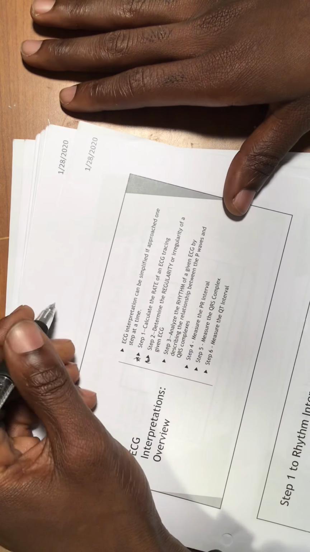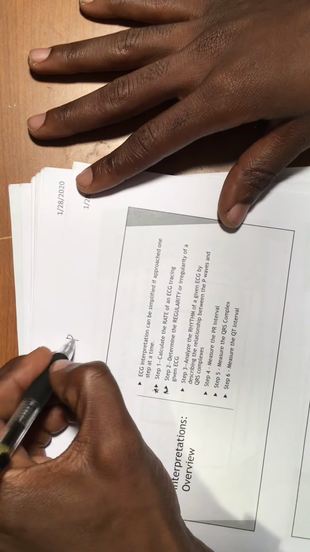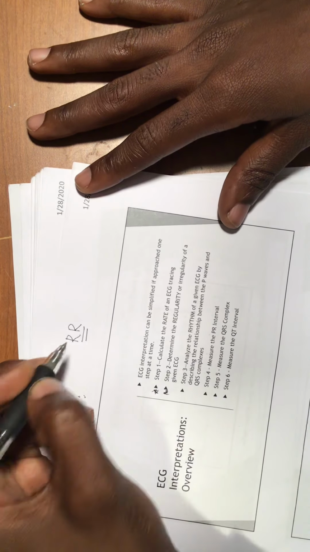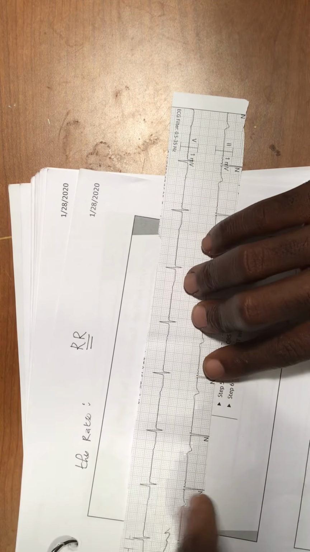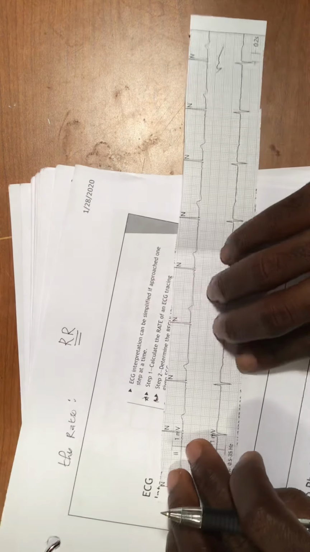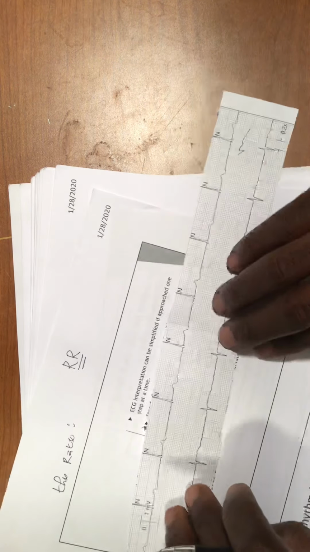When they talk about the irregularity, they were talking about when we're going further. Remember that in the first video, we were talking about the PR interval. Let me show you something, if I can show it. See this right here, you can see it with me very carefully. And this one, let me show you very carefully. Let's go the other way right here.